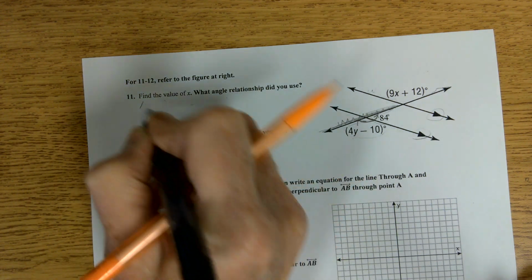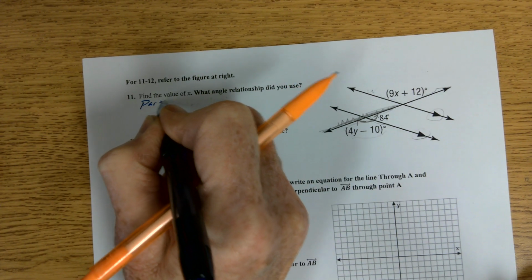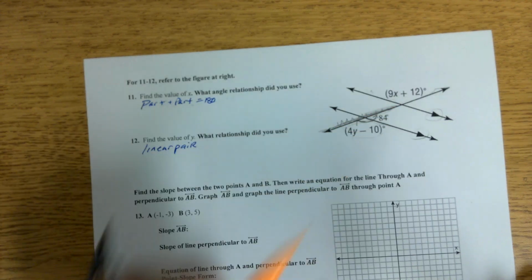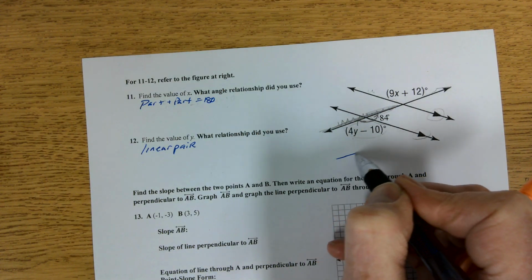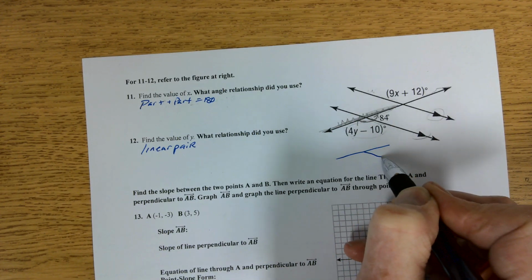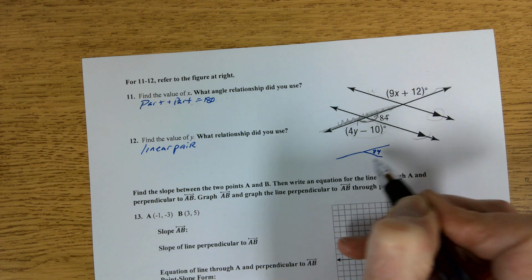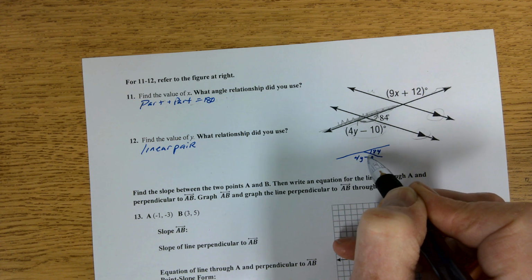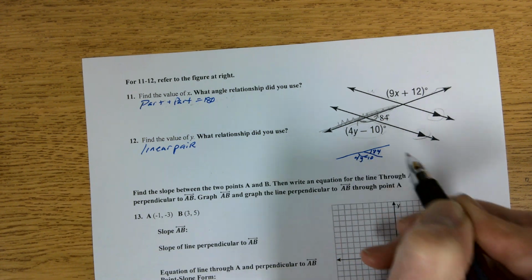Which means part plus part equals 180. That's called supplementary. It makes a straight line. I've got this angle. This much is 84 degrees. This much is 4y minus 10. Add the part plus the part is a total of 180.